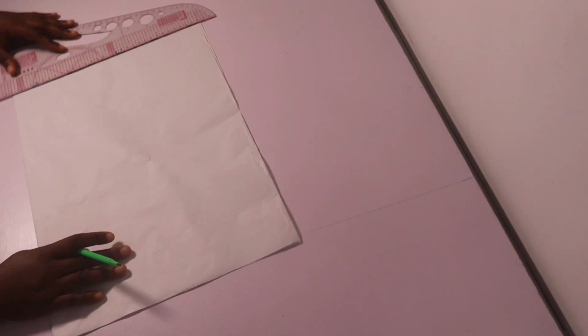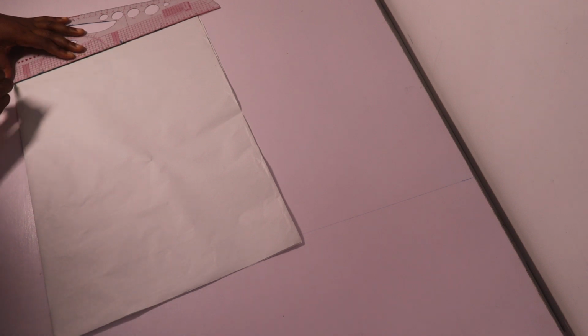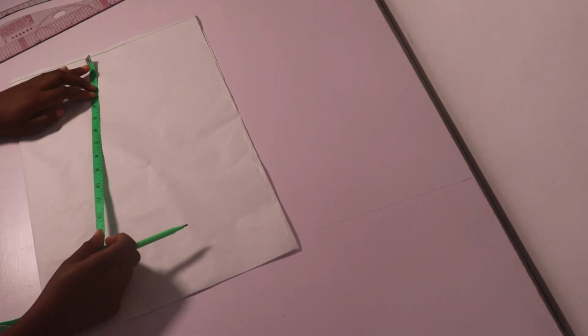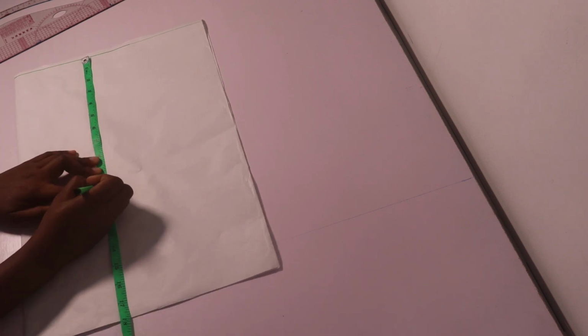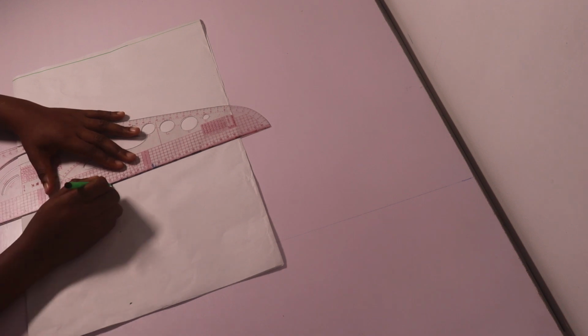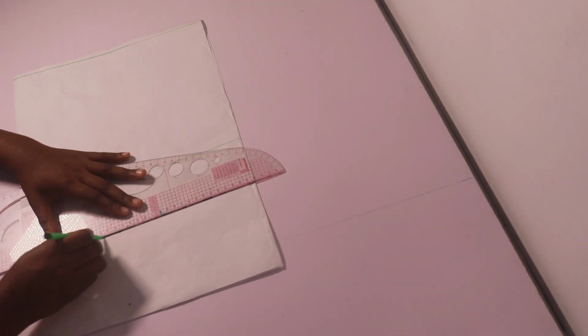So we'll start off by drafting the upper bodice. For this, I just went ahead to fold my paper into two and then I wrote a line as the starting point. From that point, I'm going ahead to mark my shoulder to bust, to the under bust, and then to the waist, ensuring to add half of an inch to the waist area, which will serve as the joining allowance when I'm joining my pieces together. And I'm going in with my rule to just rule my lines across those points like so.